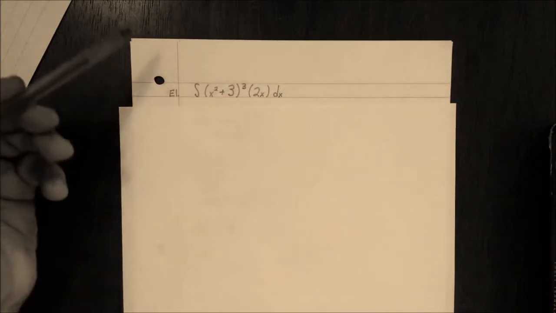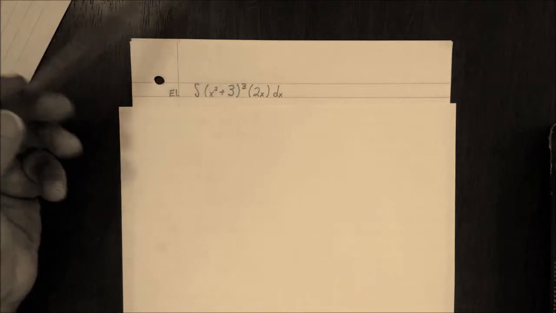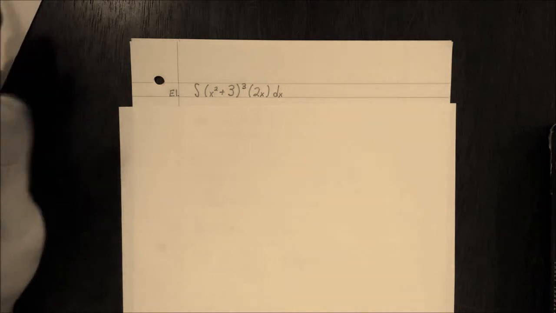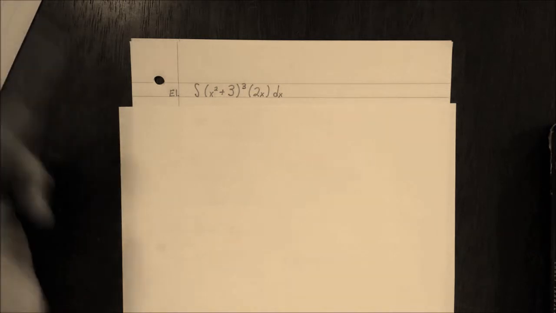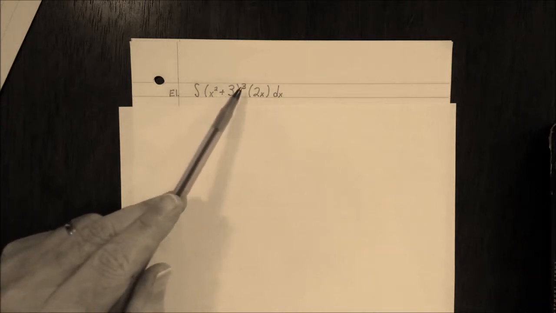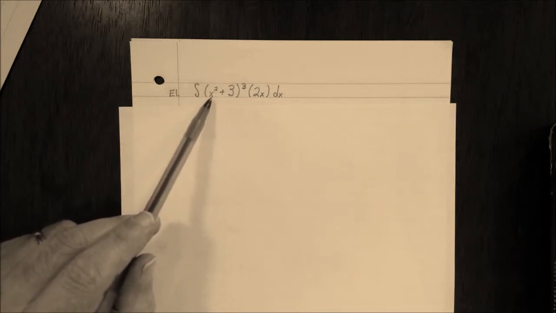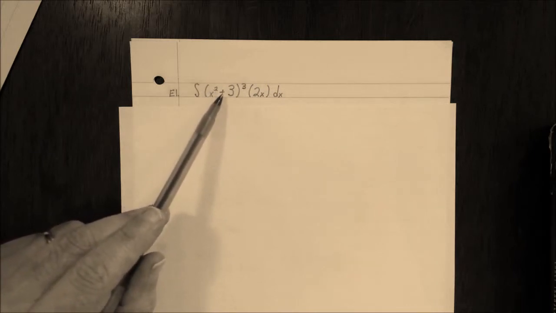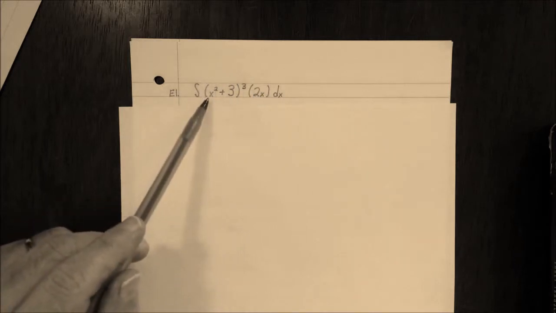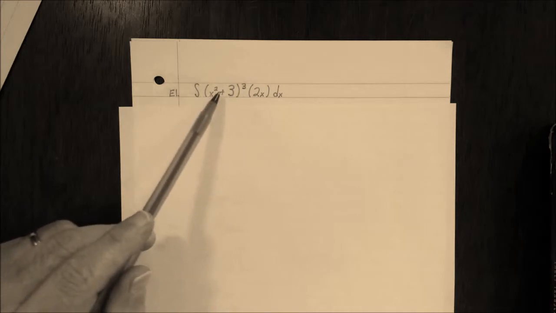For our first example, we have the integration of the quantity x squared plus 3 raised to the third power times 2x dx. Now, if you think about chain rule, you know to spot chain rule when you see a function inside of some kind of quantity like a power. So that's what you notice here. And I also notice if I were to take the derivative of x squared plus 3, I would get this 2x. So my goal here is to let u be the quantity inside here, x squared plus 3.